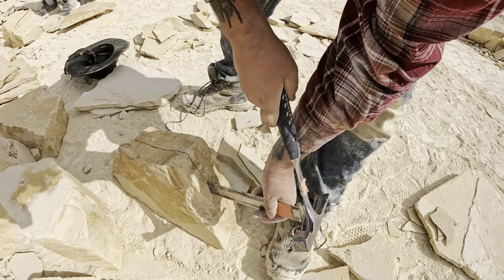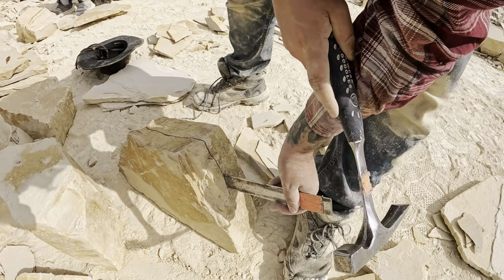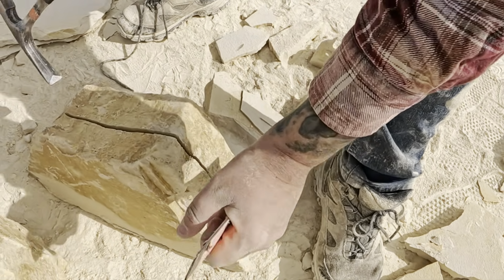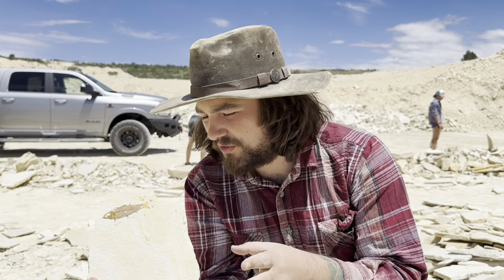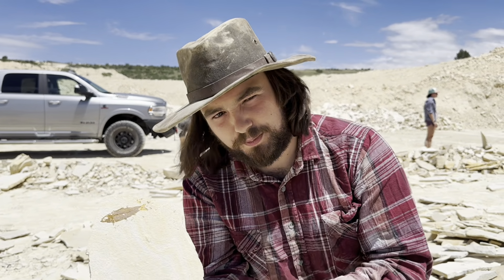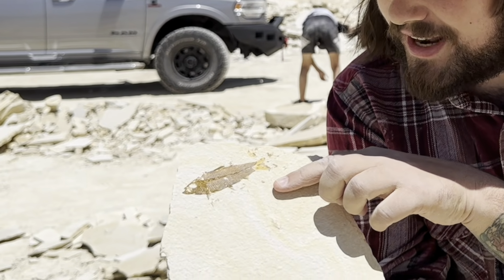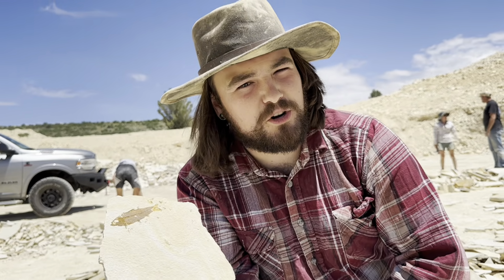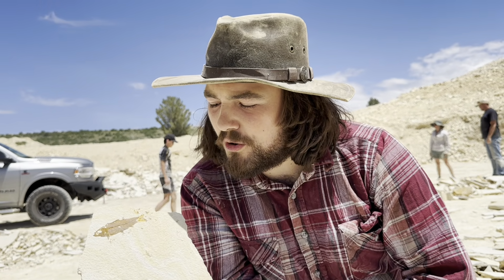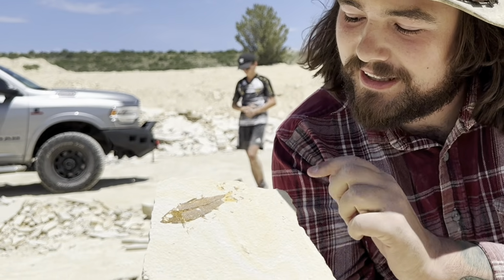Yeah, it's like 10 layers. Die over 20 years. I split open another large slab. I didn't find much, but I was able to split it again, and I was able to find this nice Knightia. Now, Knightia is the most common vertebrate fossil found in the Green River Formation. Almost every slab that you split, if you're going to find a fish, 9 times out of 10, it's going to be one of these guys.